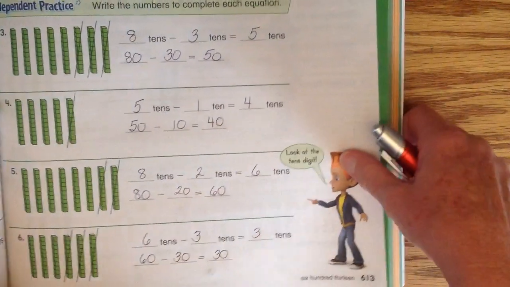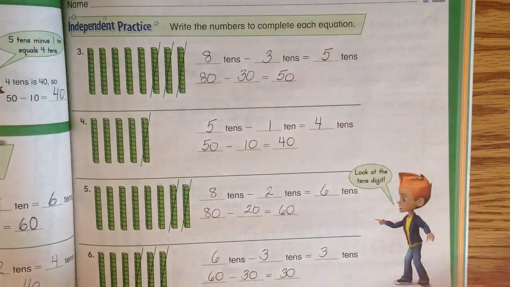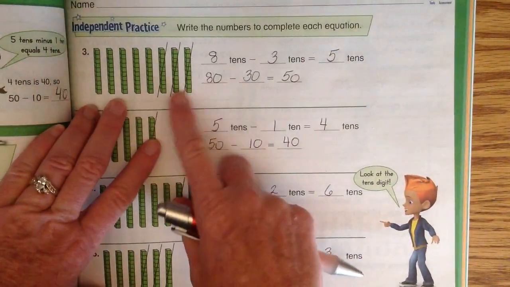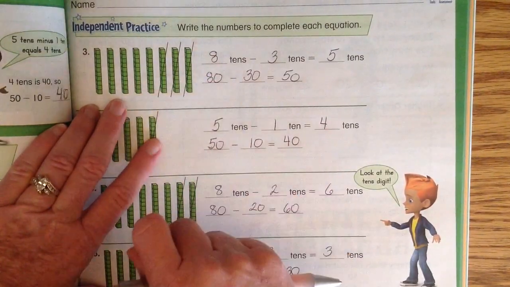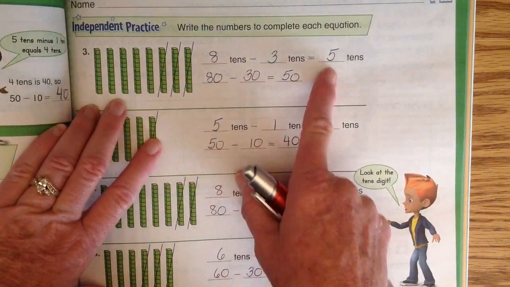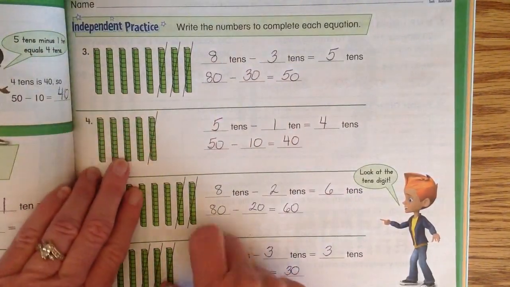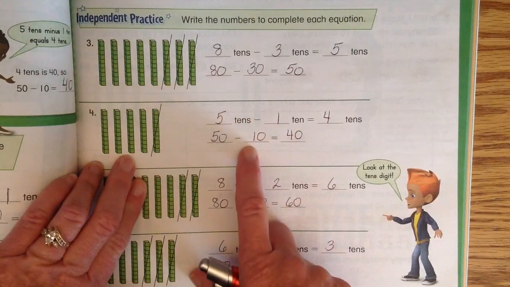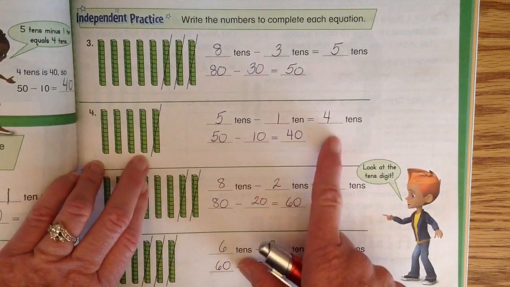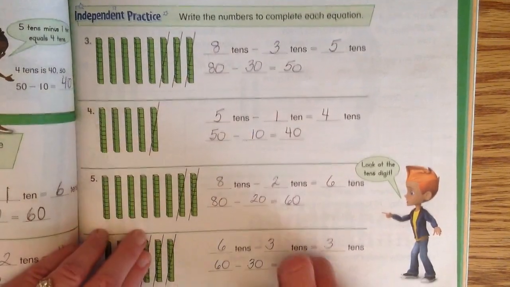All right, so now let's look at page 613. Number 3, we start with 8 tens, which is 80. Take away 3 tens, which is 30, leaving us with 5 tens, which is 50. Number 4, 5 tens is 50, minus 1 ten, which is 10, leaves us with 4 tens, 40.